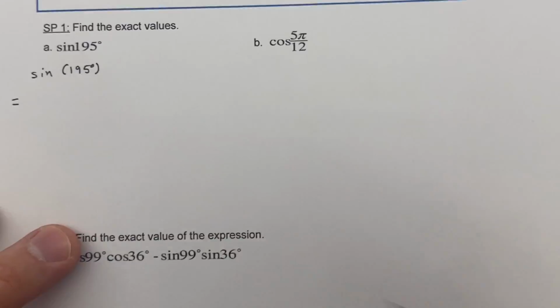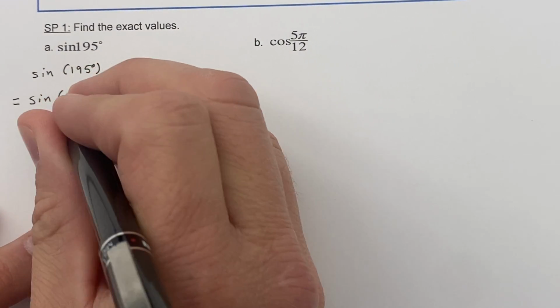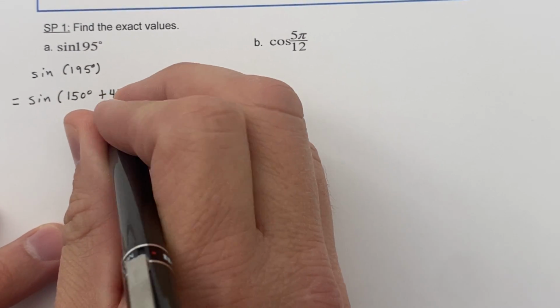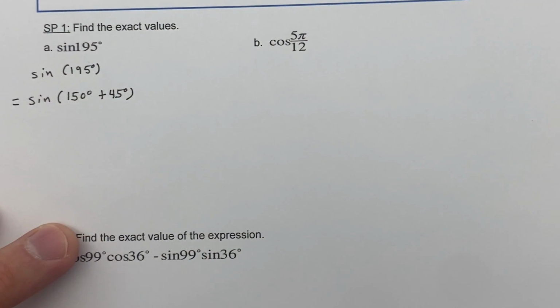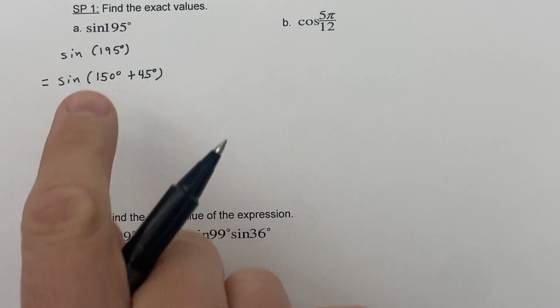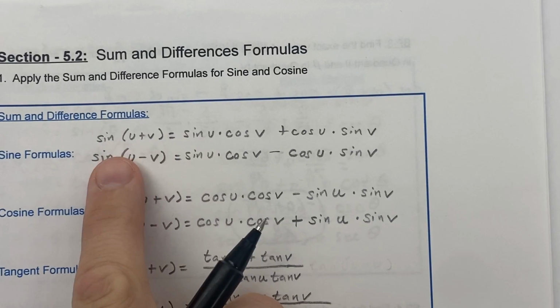Let's try 150 and 45. So 195, same thing as 150 and 45. True.